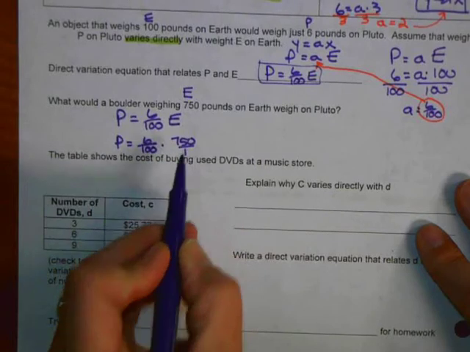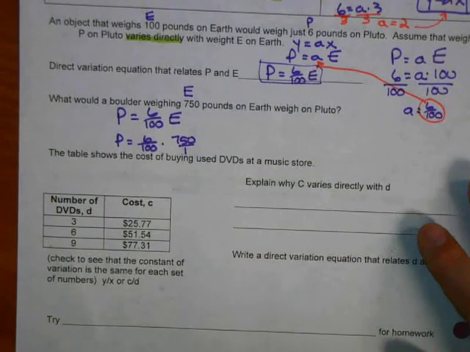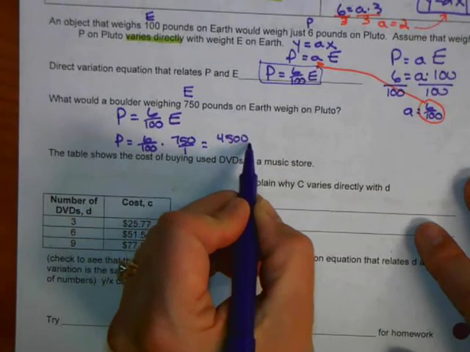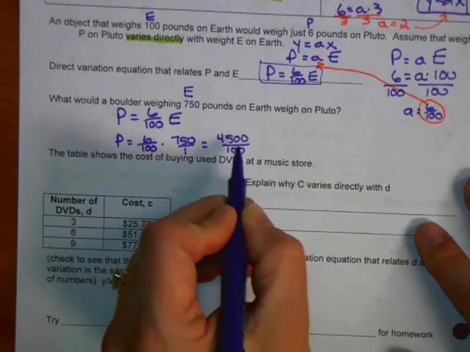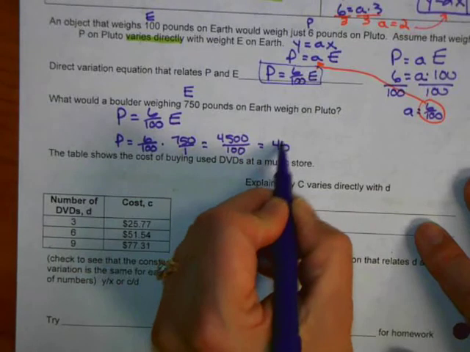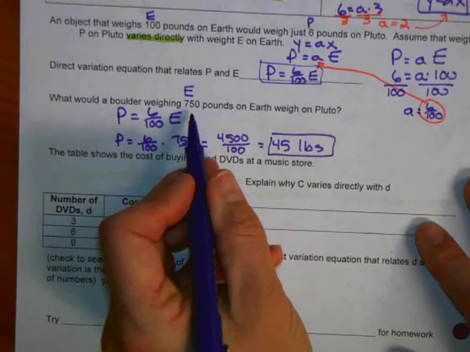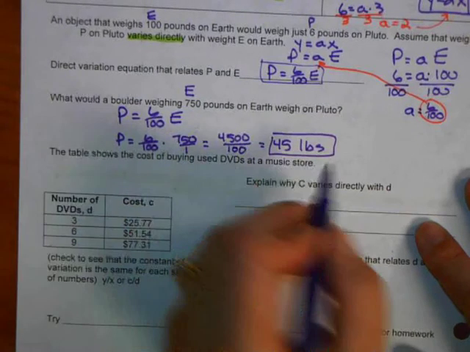Just put this over 1. When you multiply straight across, you get 4,500 over 100, and that equals 45 pounds. That's kind of cool. Something that weighs 750 pounds on Earth only weighs 45 pounds on Pluto.